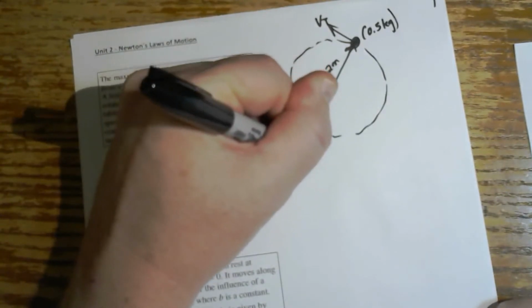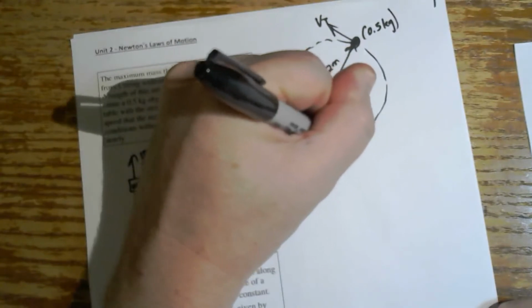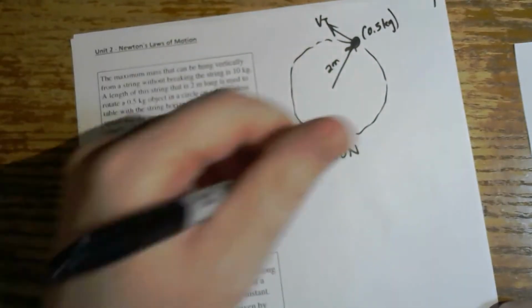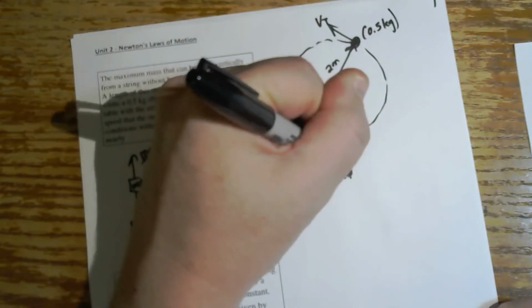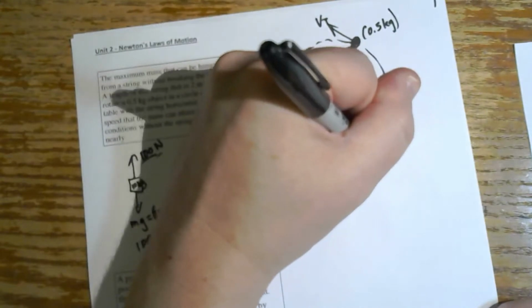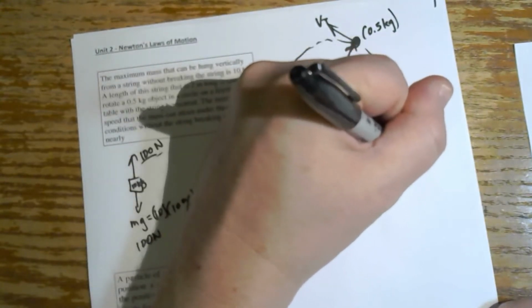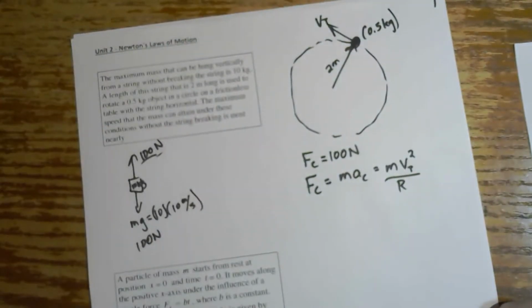We just say the centripetal force will equal this 100 newton breaking force. If you remember, centripetal force can be calculated by taking the mass times the centripetal acceleration, where the centripetal acceleration is just the tangential velocity squared divided by the radius.